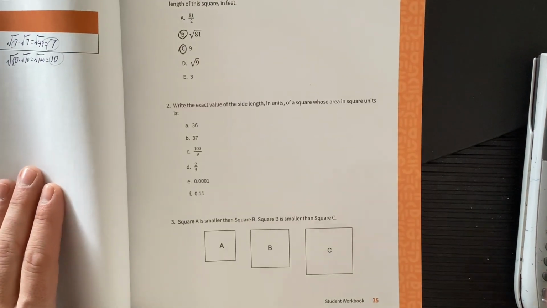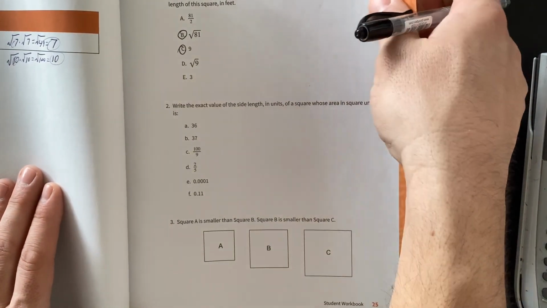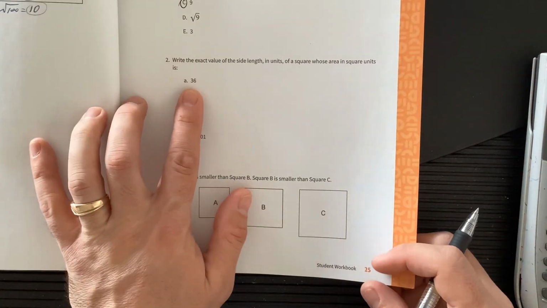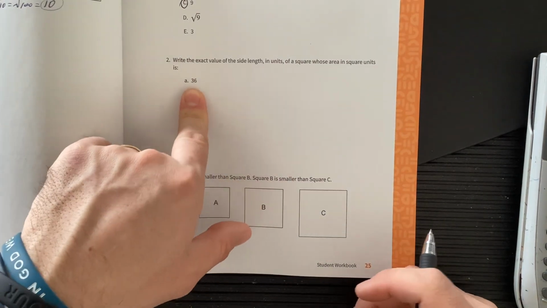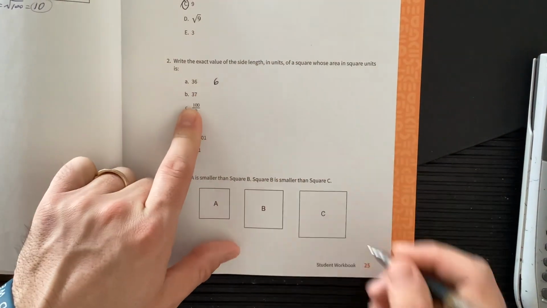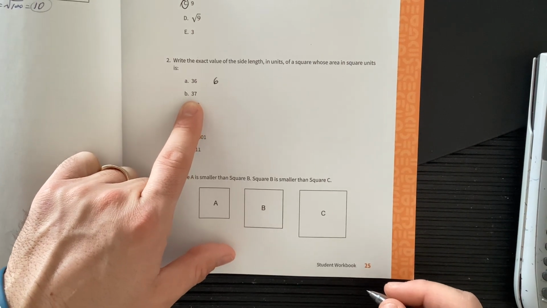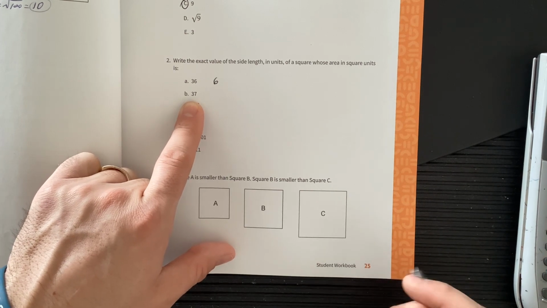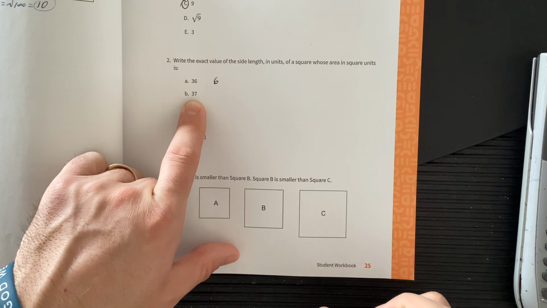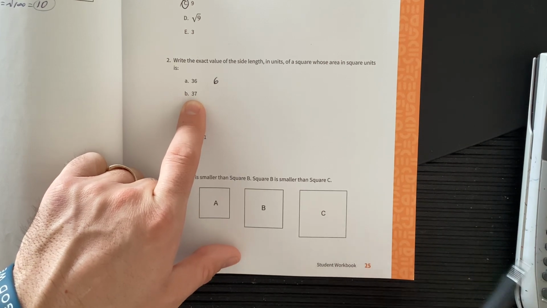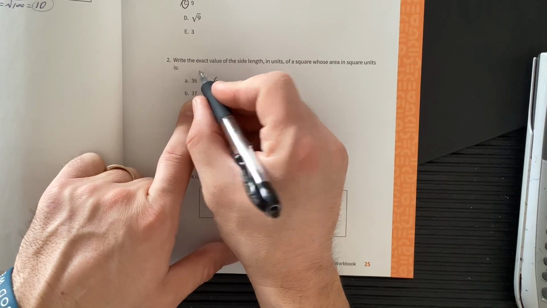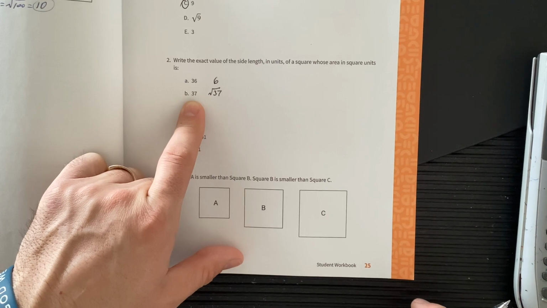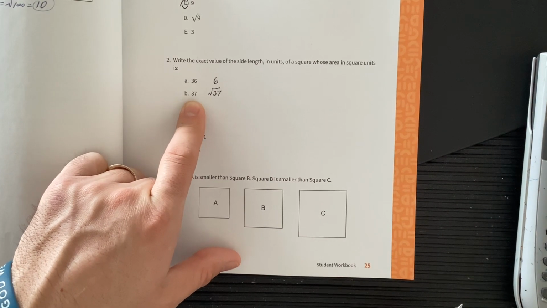Question number 2. Write the exact value of the side length if the square has an area of the following. So the area is 36. That means each side is 6. Area is 37. How come we're not so quick to answer that one? Yeah, it doesn't come out very nice. It does say exact, so it doesn't want a decimal. So I am forced to write it as a radical, just square root of 37. That's all you can do. It doesn't come out nice.